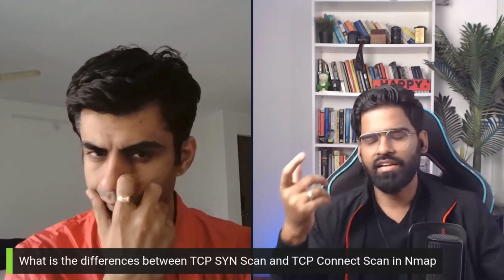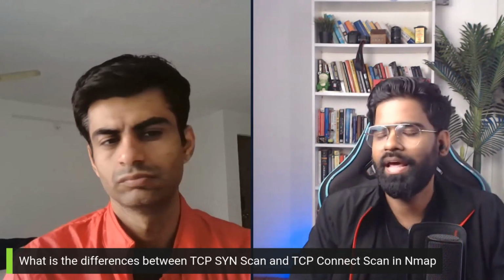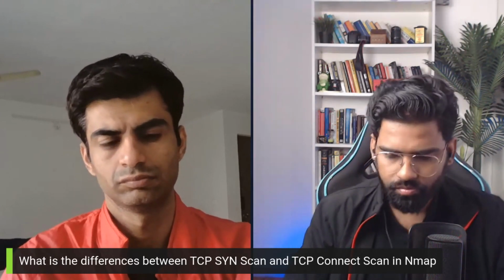Basically, SYN scan is like a half-open session attack, or in a way, when I say attack, that means attackers use it to form any kind of DDoS attack. But as a penetration tester or an ethical hacker, we can also use it through the Nmap tool. So what happens is, both of these types of scans, the SYN scan and the Connect scan, use the concept of the TCP three-way handshake.